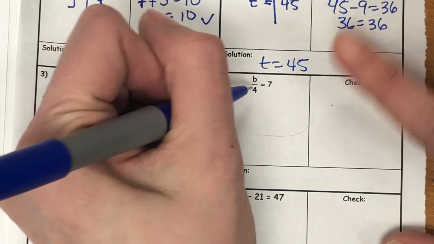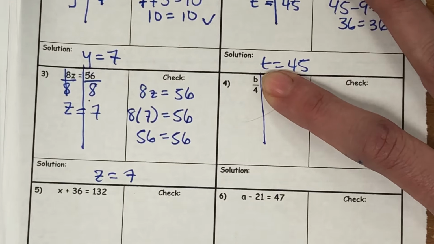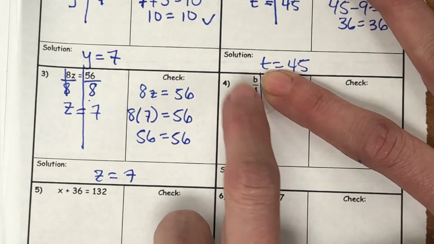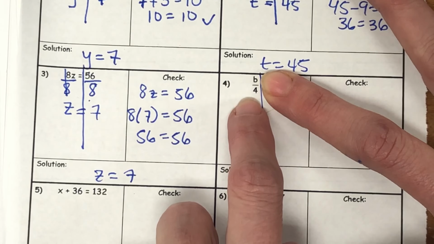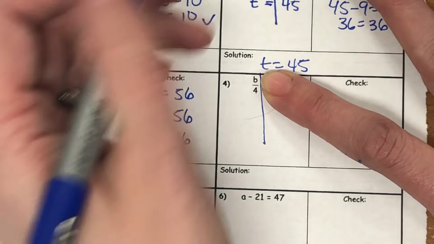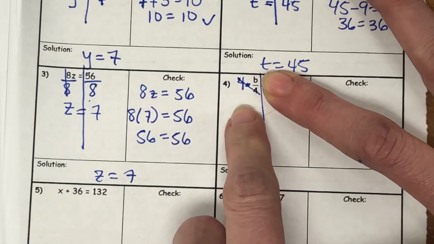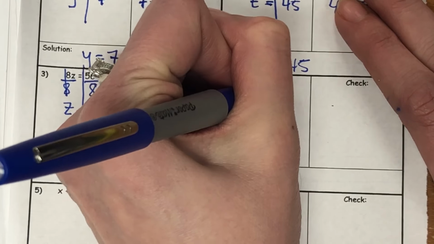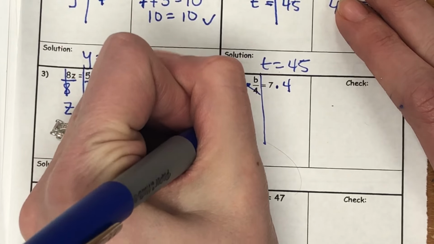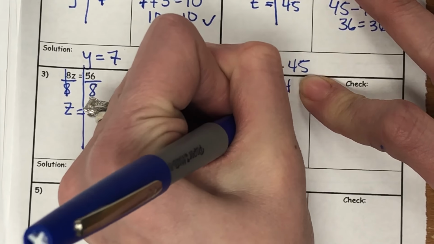I've got b divided by 4 equals 7. Again, what's being done to the variable? I'm dividing. The opposite, or the inverse operation, of division is multiplying. So instead of dividing by 4, I'm going to multiply by 4 on each side. That becomes a 1. Whatever I do on one side, I have to do to the other side. And 7 times 4 is going to be 28.